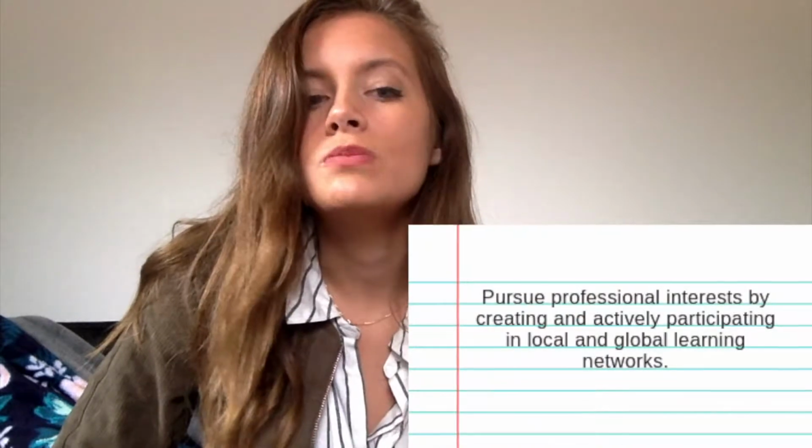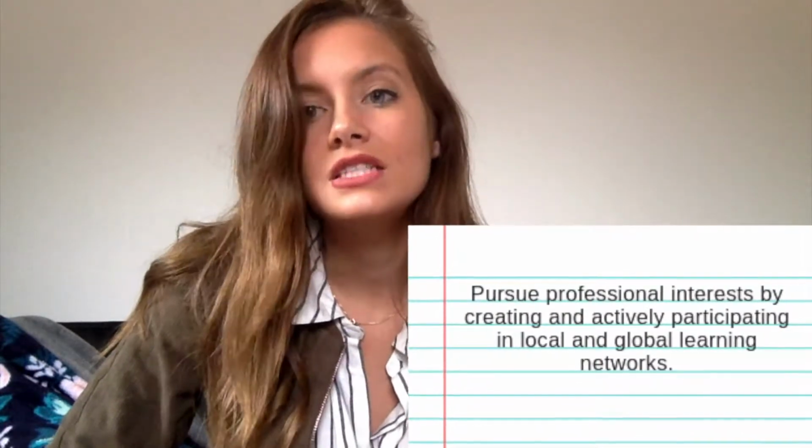The second part of the learner standard says to pursue professional interests by creating and actively participating in local and global learning networks. One great way to do this is obviously through Twitter. In my class, we've been on Twitter a lot lately, because it's a great way to get connected. We've connected with so many personal learning networks, and you can connect with things that you're interested in, or if you're in special education, you can connect with networks focused on special education.